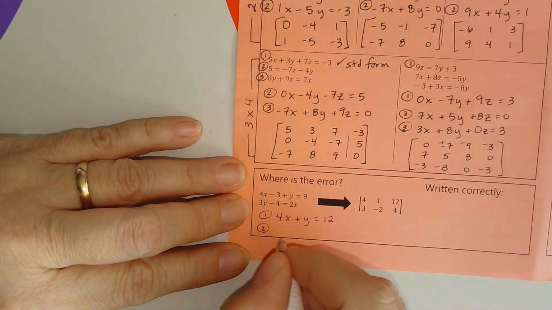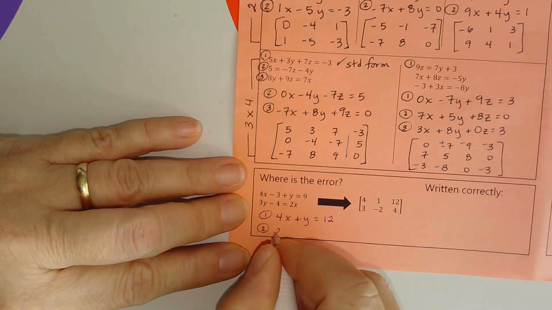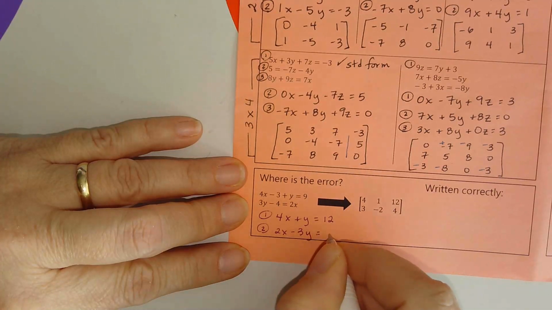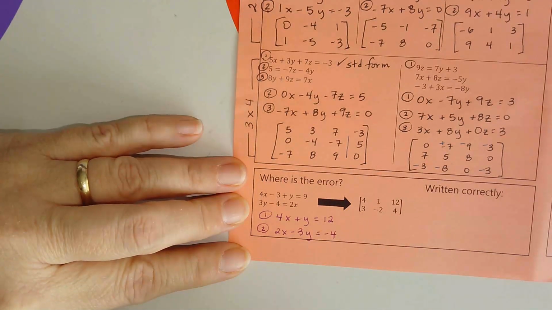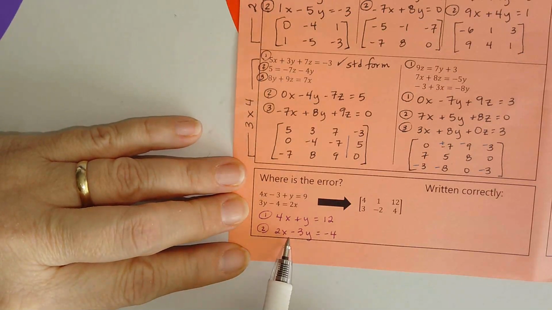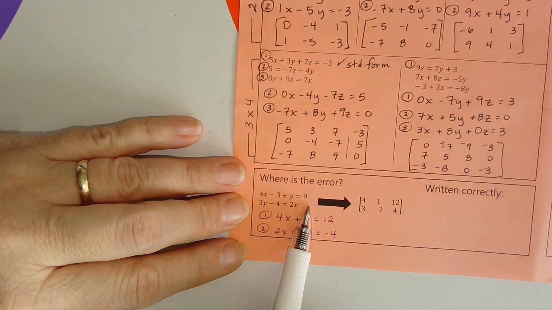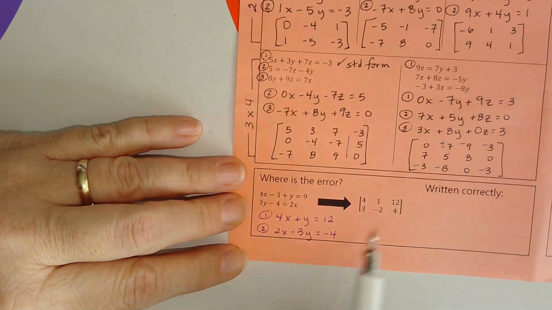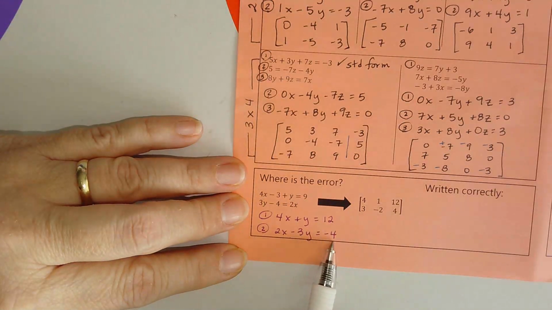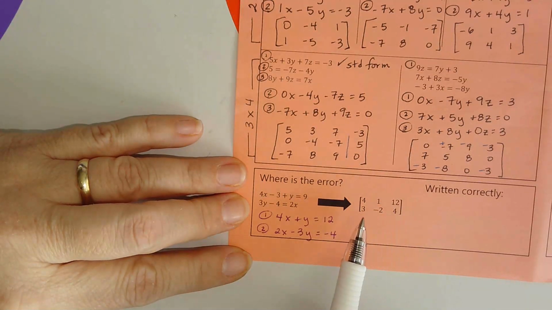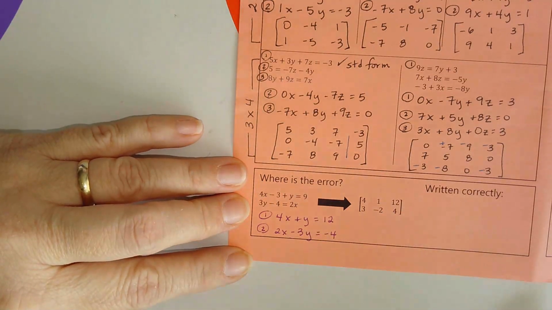And 2x minus 3y equals negative 4. Here, because I moved the y to the right side to be with the x, my signs are different from the signs here. That's not the error.